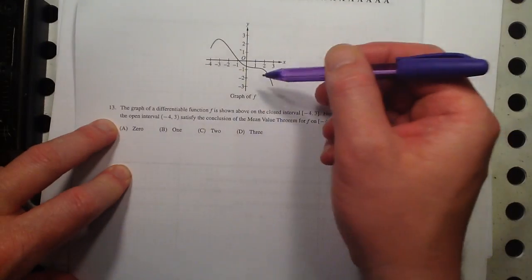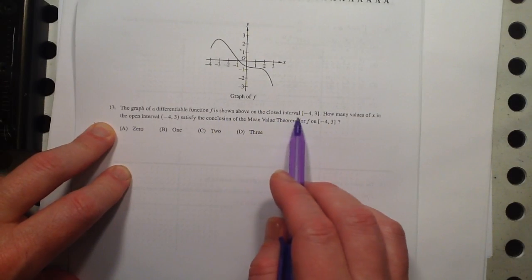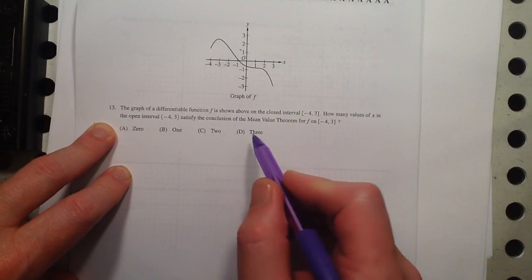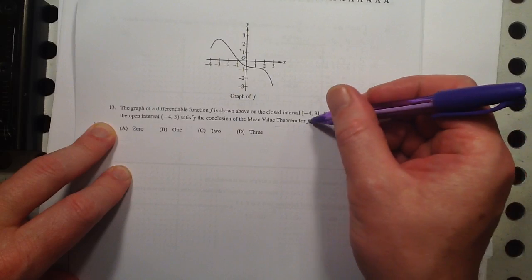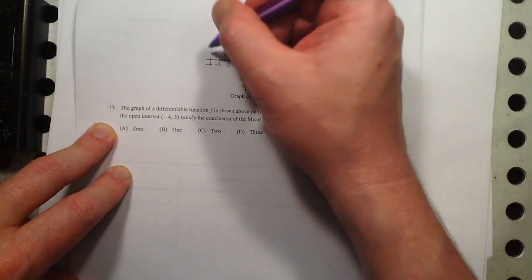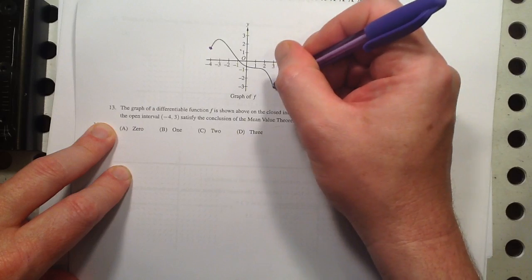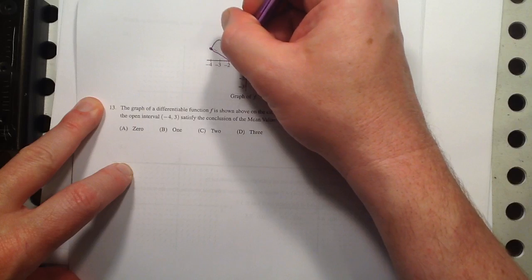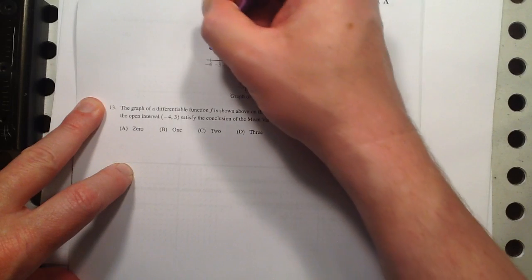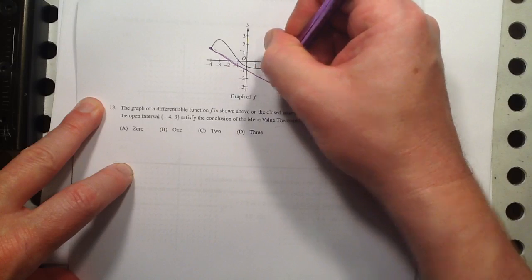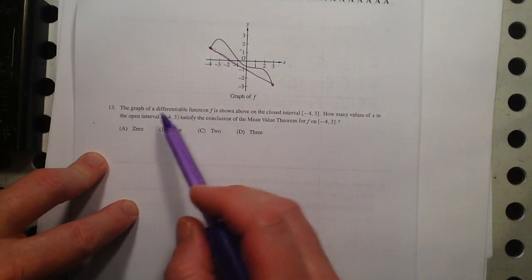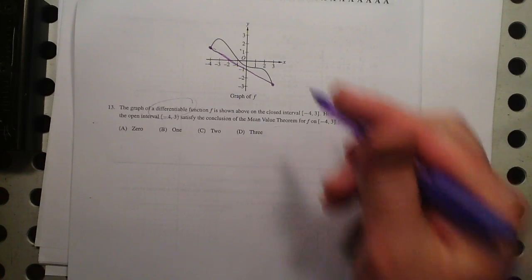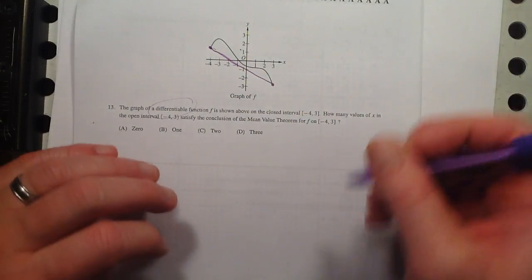The graph of a differentiable function f is shown above on the closed interval from -4 to 3. How many values of x in the open interval satisfy the conclusion of the mean value theorem for f on the whole interval? So the mean value theorem is the one that says the average slope, which would be the slope of this line connecting those, actually happens. If the function's differentiable, then there must be points in that interval that actually have the slope of this average one. And there's 3 of them.